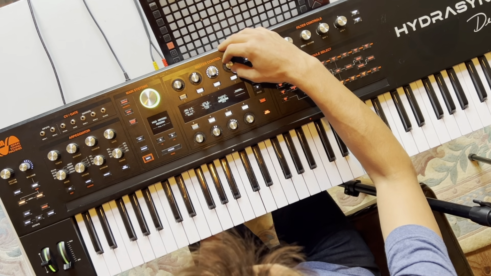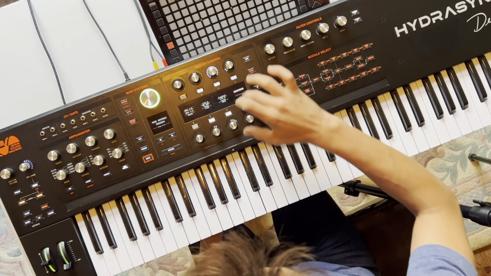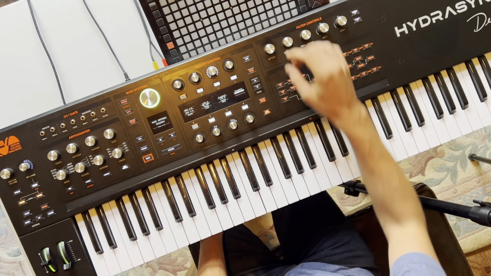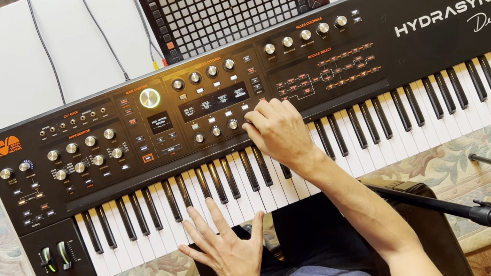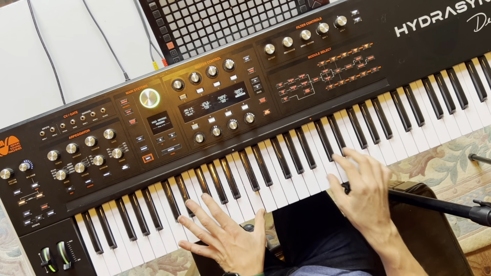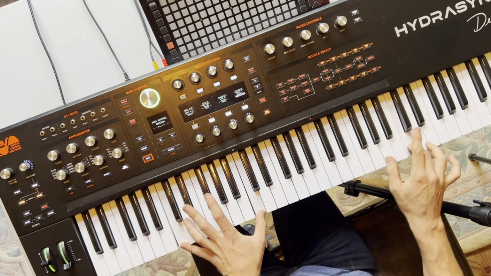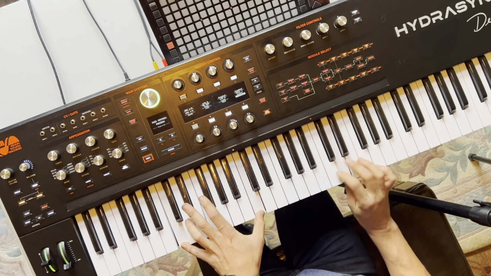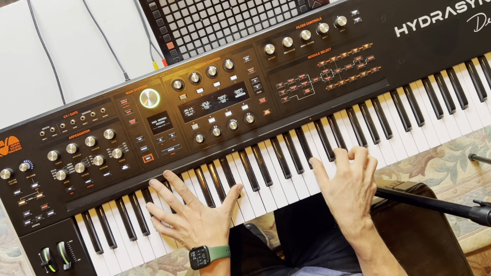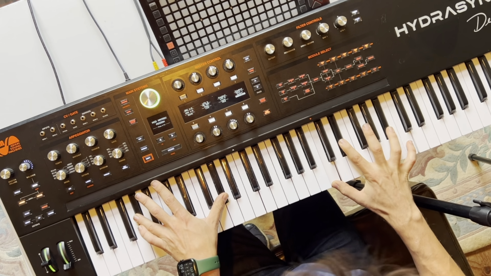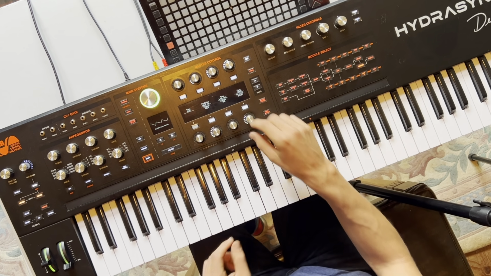Maybe we'll take it a step further. We'll assign poly touch here. Where are we? Poly touch to just the cutoff. We'll add a little filter cutoff so we can just brighten up the sound with our pressure. Too much. Maybe just a little too much reverb on there.